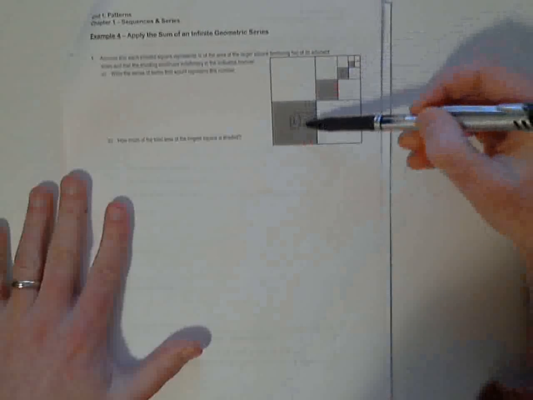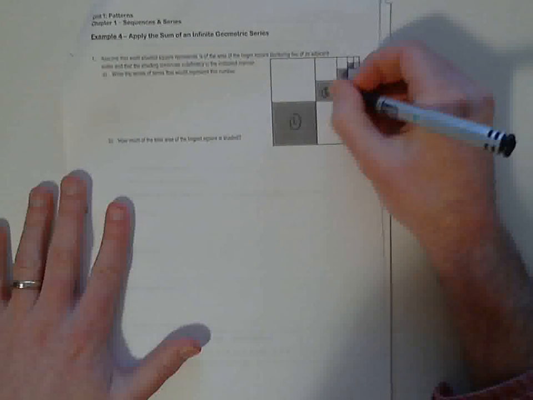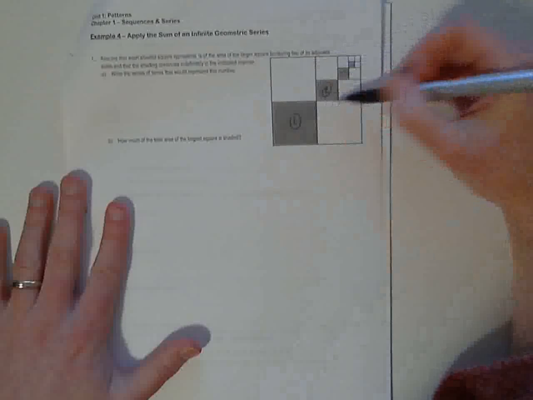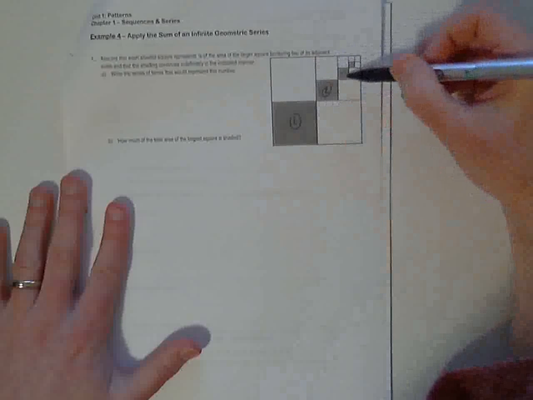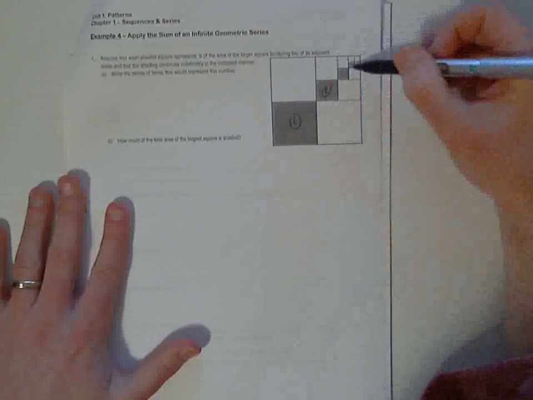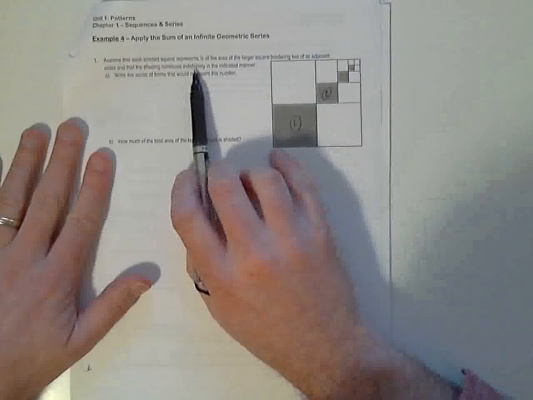Write the series of terms that would represent this number. The series of terms. So that means we need a set of terms which are constantly adding to each other to represent this number. So number 1 is, so the sum as you go off to infinity is equal to 1/4.